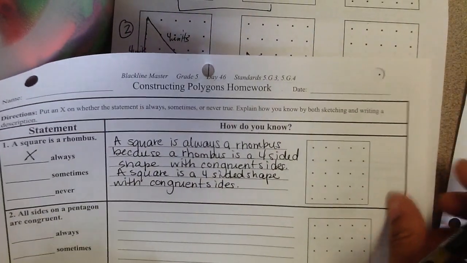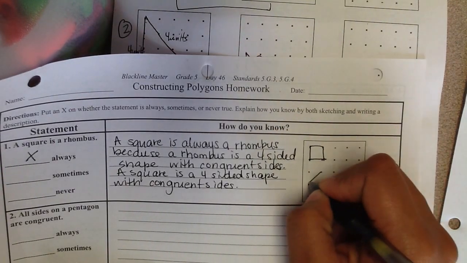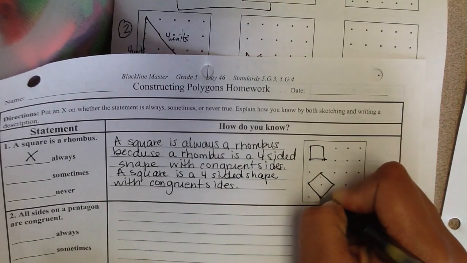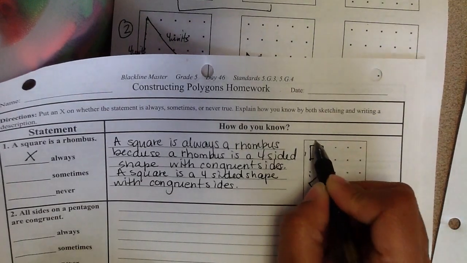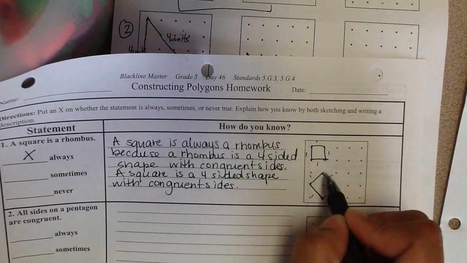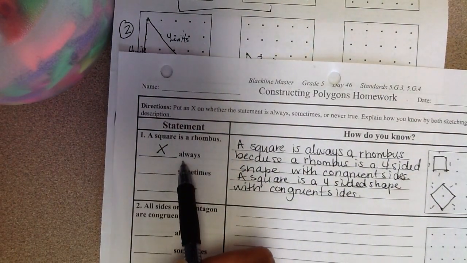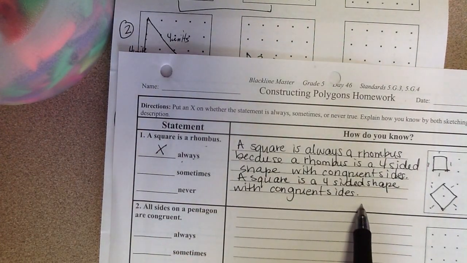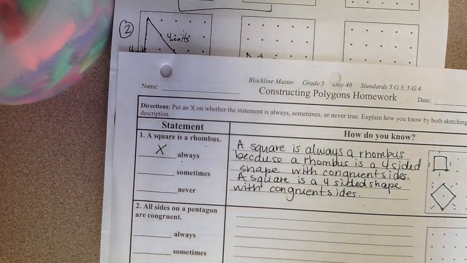So if I look at a square, there's the picture of a square. If I look at a picture of a rhombus, there's the picture of a rhombus. All the sides are the same. There's one unit in each side. And it has four sides. So both of these have that same category. So it means that a square is always a rhombus because the square has all the same parts that the rhombus has. Now that doesn't mean the rhombus has all the same parts that the square has, but it does mean that a square can always be considered a rhombus.